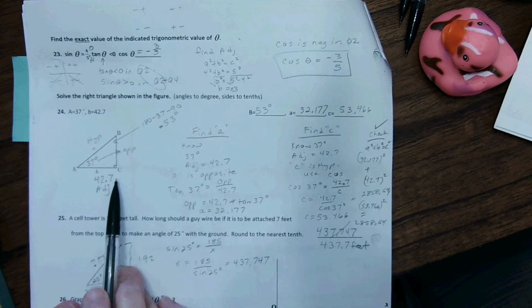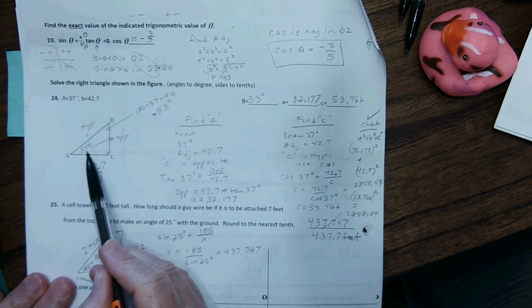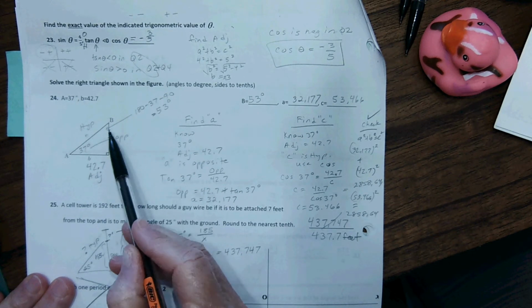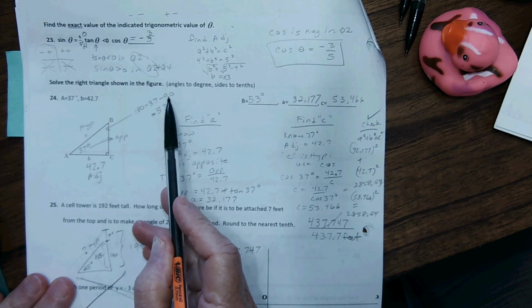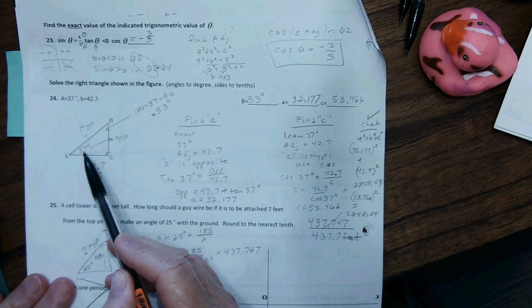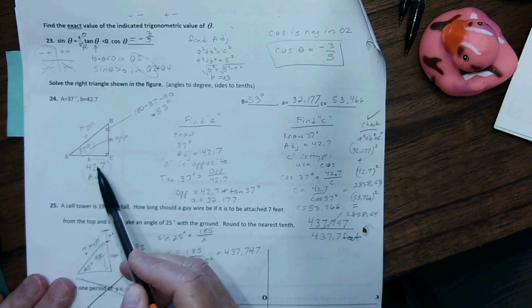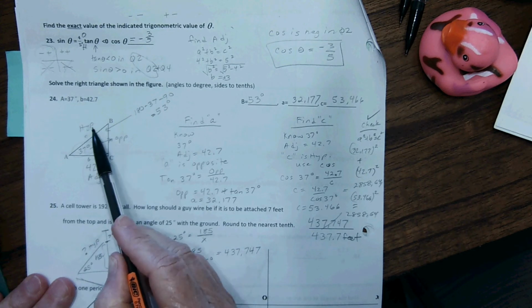Here I'm asked to solve. Solving means I need to find every angle and every side. I'm given angle 37 degrees. The remaining angle, that one's 90. The remaining one is 180 minus 37 minus 90, or I could just say 90 minus 37 is 53 degrees right here. I am given this and I am given my adjacent side. I'm always going to use these two given values to find my opposite and hypotenuse.